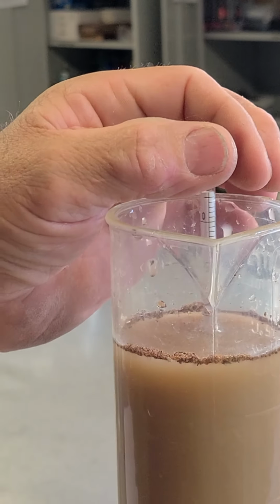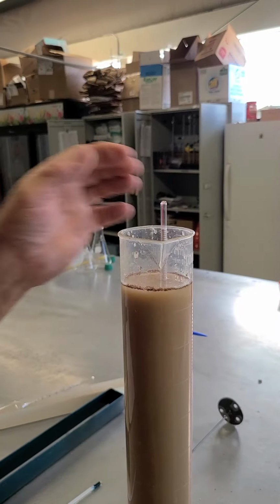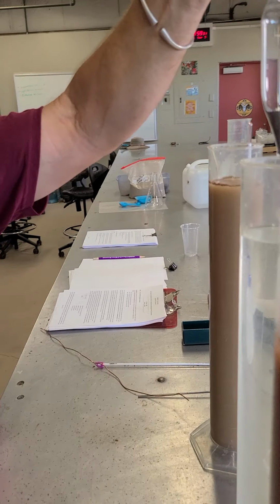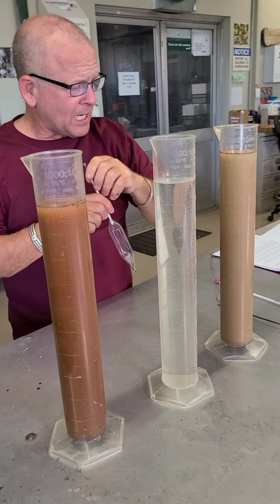Now I'm just going to let that sit in there, because I can. I don't need to take it out. Now this is our blank. I'm going to go ahead and drop this one in there, so we can do the same thing.